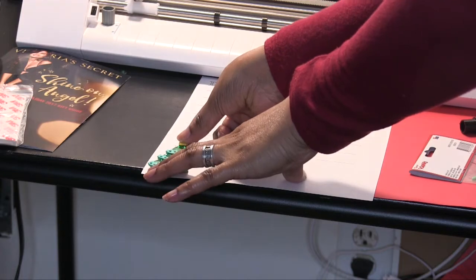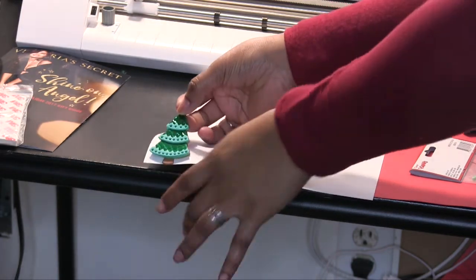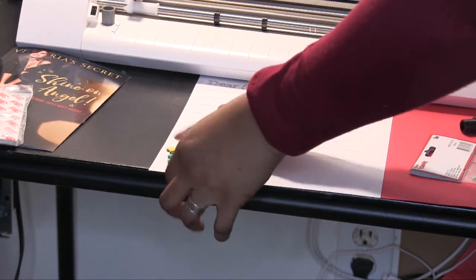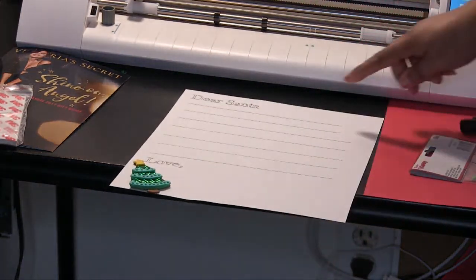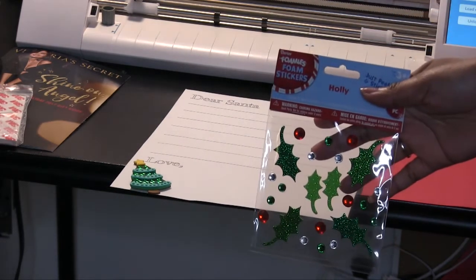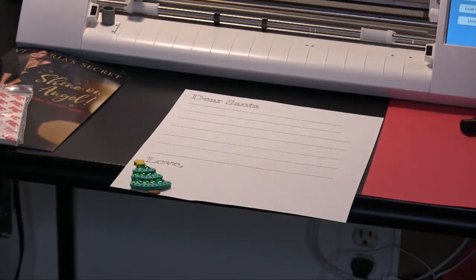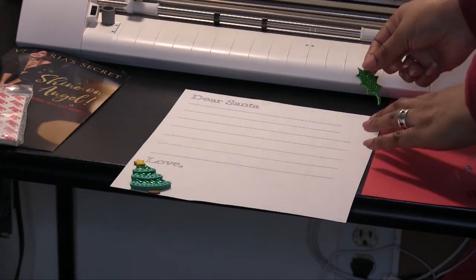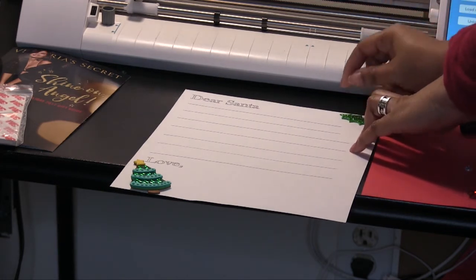So I'm going to put one right there. Kind of put it a little sideways so it doesn't run into the "love", like so. And then up here, I'm going to put these. I also got these from Meijer in the craft section. I just want to put these little green leaf looking things up here in the corner.